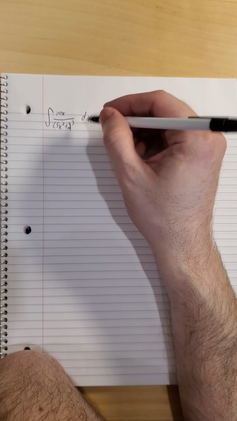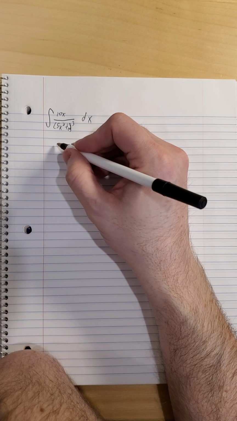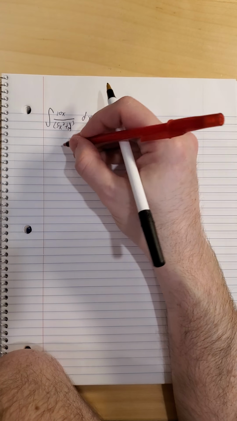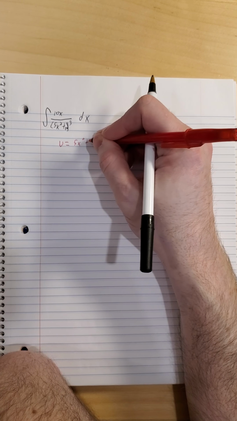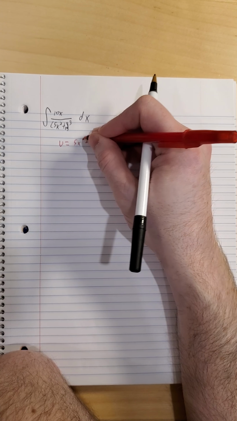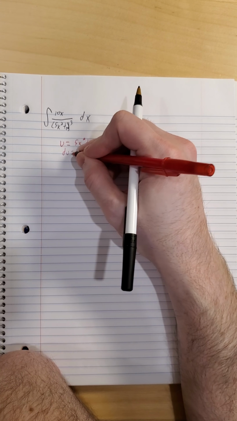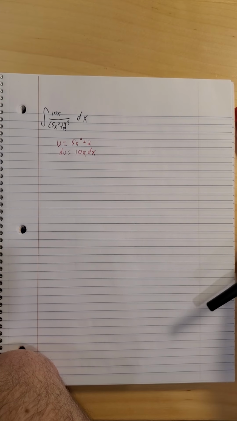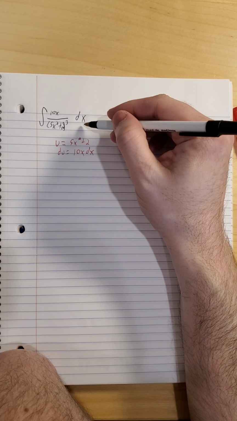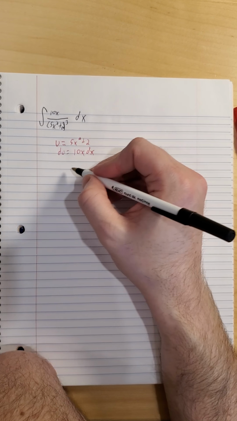We're doing something to that entire quantity, so that's a good place to start with our u. So we'll let u equal 5x squared plus 2. So then du would be 10x times dx. So notice we have a 10x times dx already.